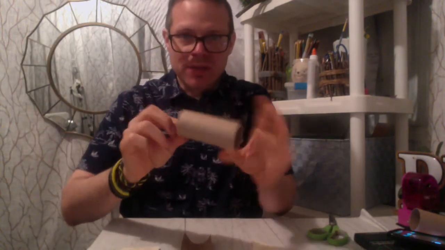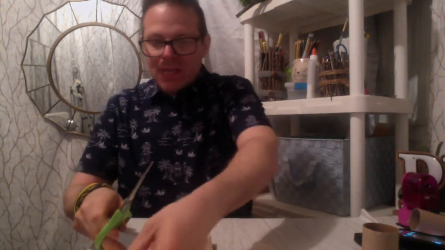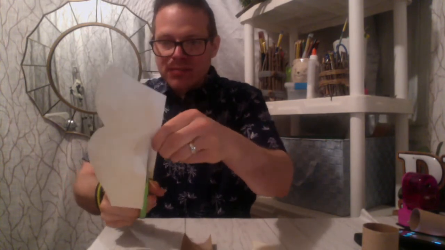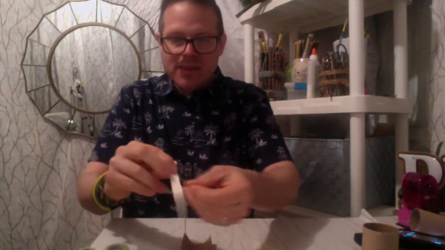And now what I'm going to do is take another cardboard tube. This one came from toilet paper. And if you don't have a toilet paper tube, again, you can just take some of your scrap paper and cut a nice long strip. And using a glue stick or some hot glue, you can roll that to create hoops, just like that.